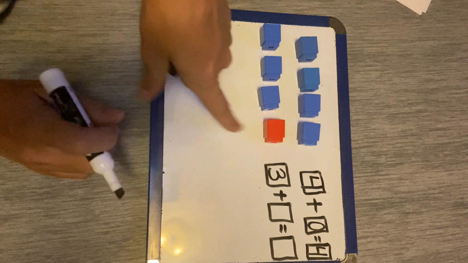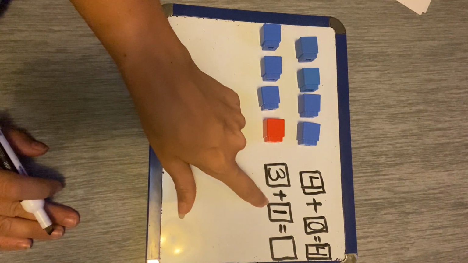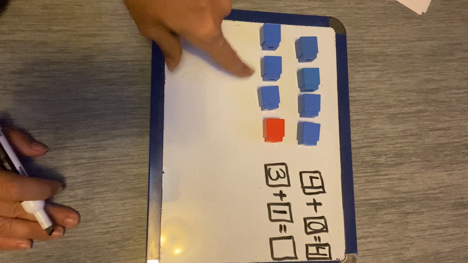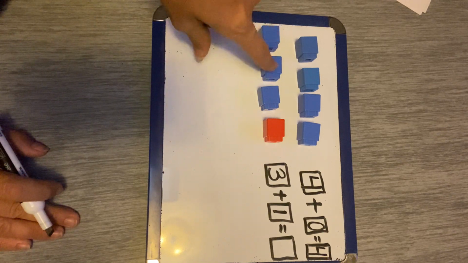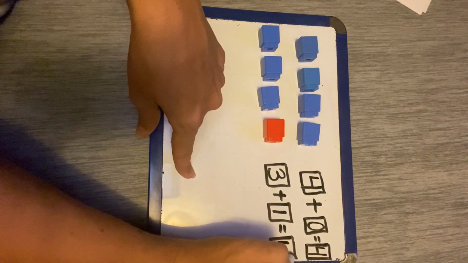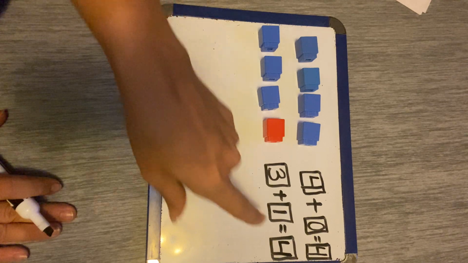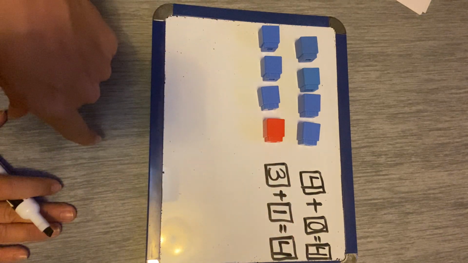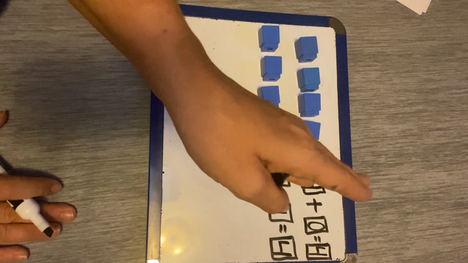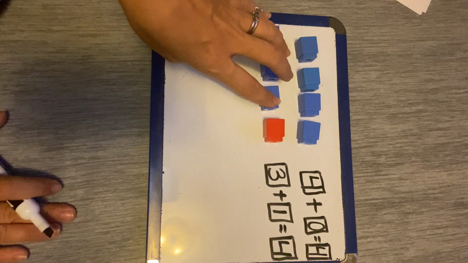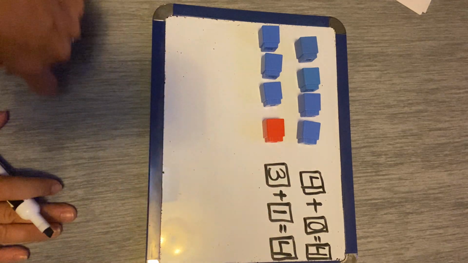How many red do you see? 1. So we're going to write 1 in a box that's outlined in red. And 3 plus 1 equals, how many do we have to get all together? 1, 2, 3, 4. So do you see we're showing different combinations or different ways that we can get the same answer 4. Okay, we could use 4 blue and no red, so that's 4 plus 0. We could take 3 of a color and 1 of another, and 3 plus 1 equals 4.